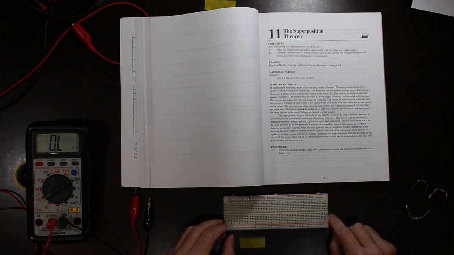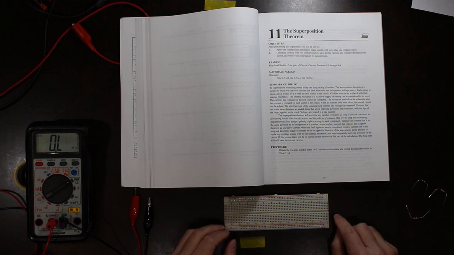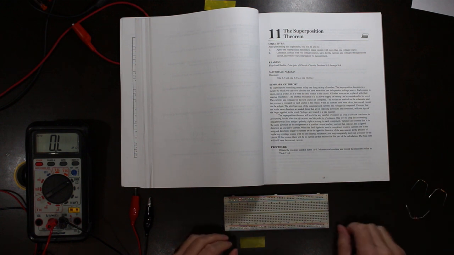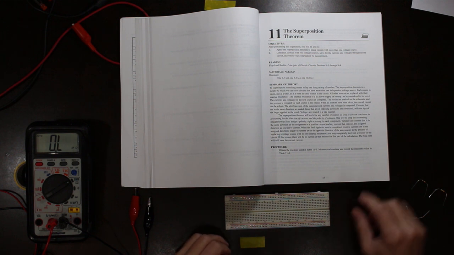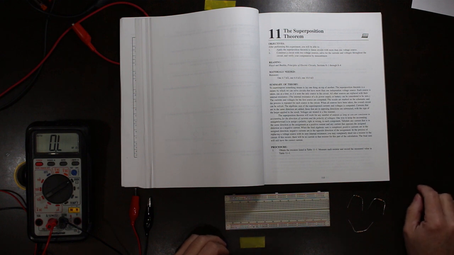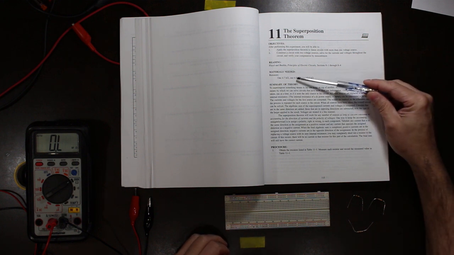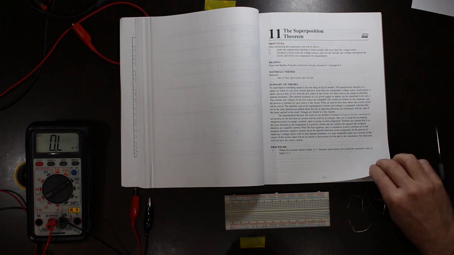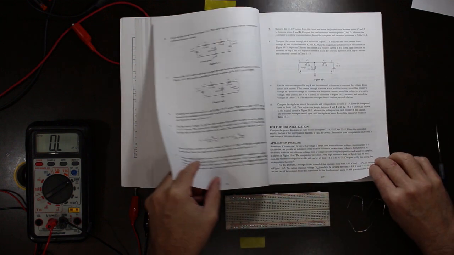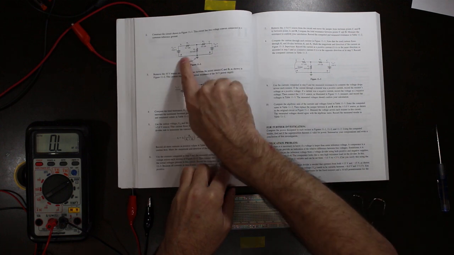This lab is quite short, at least the part that I'm going to be doing. Most of it is based on calculations and there are only a few measurements. What we need is 3 resistors: a 4.7K ohm resistor, a 6.8K resistor, and a 10K resistor. And we are going to build this circuit.